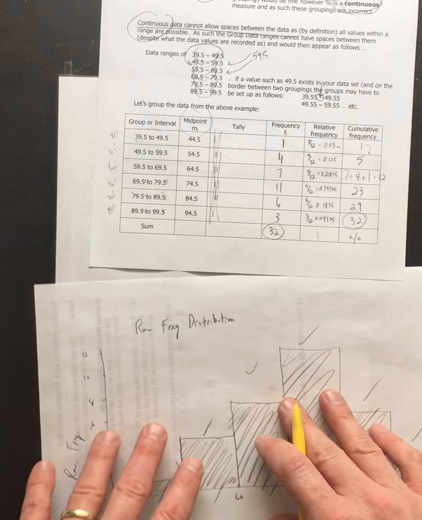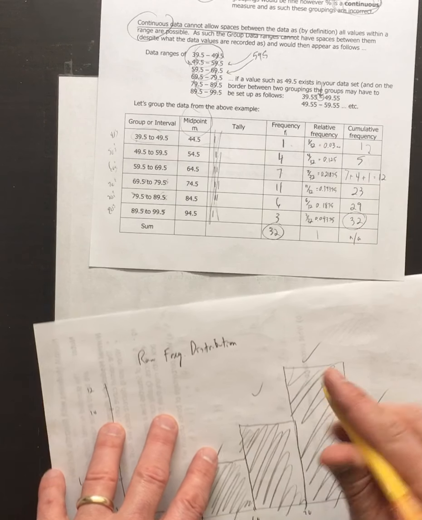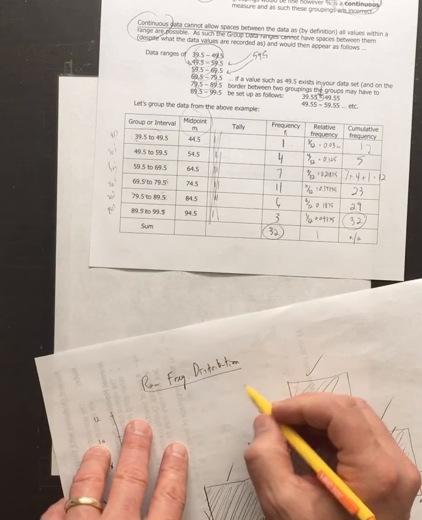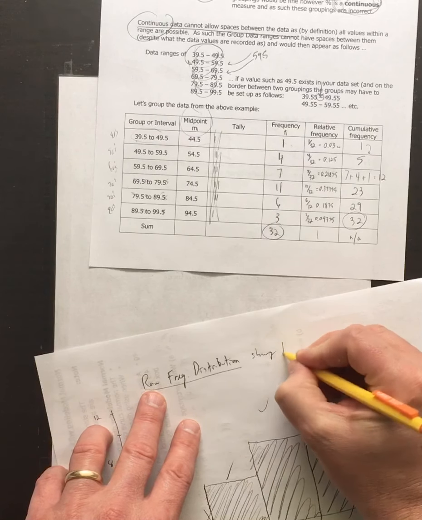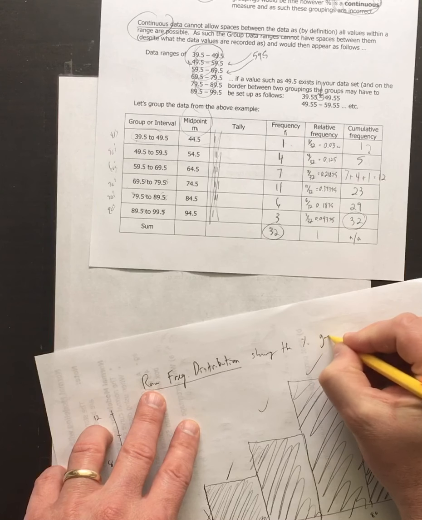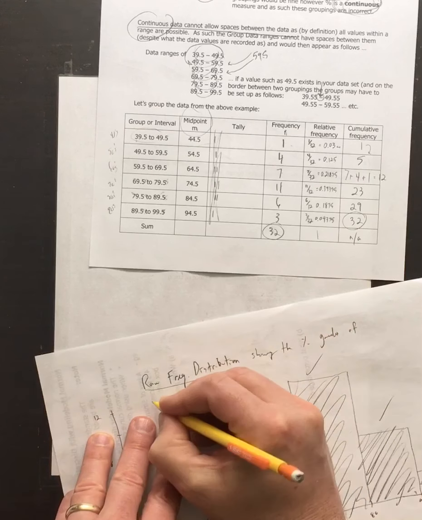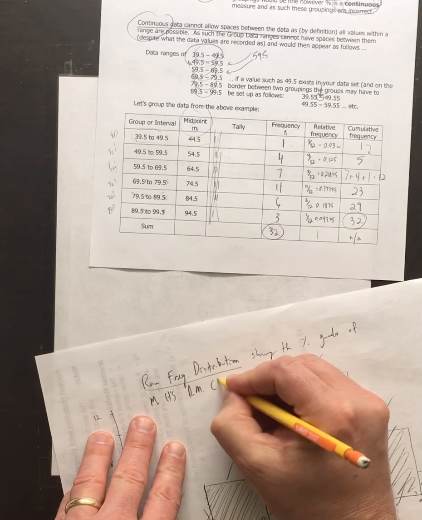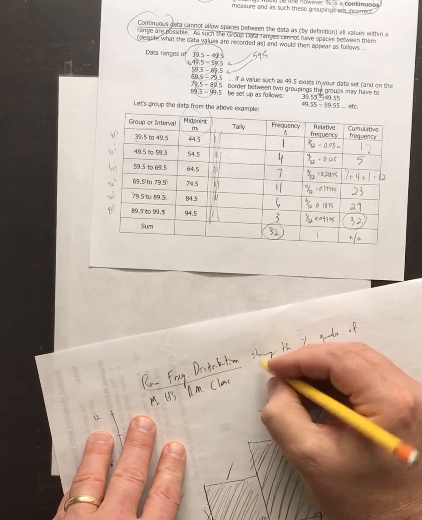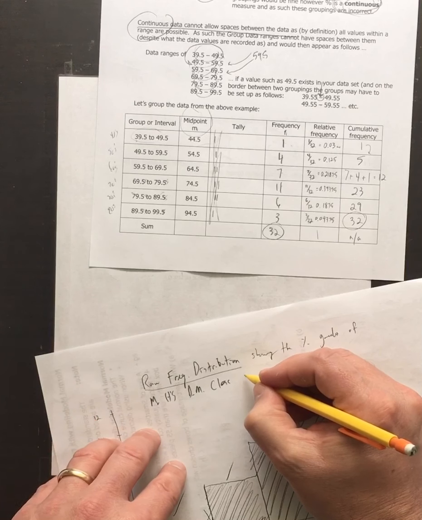And so this is called a raw frequency distribution. Now, I don't just want to say raw frequency distribution, done. I want to say raw frequency distribution showing the percent grades of Mr. H's data management class. Let's say it's my semester I just finished.